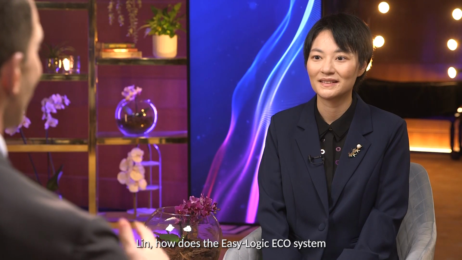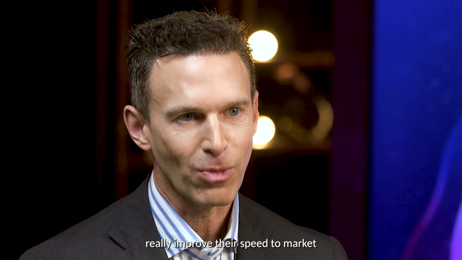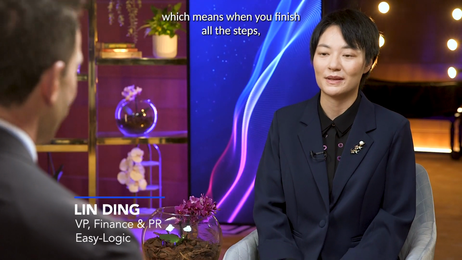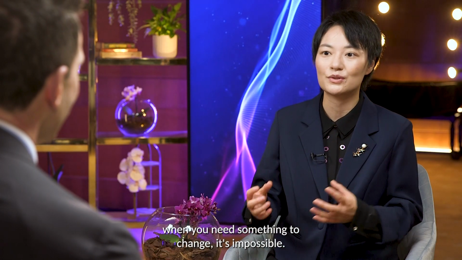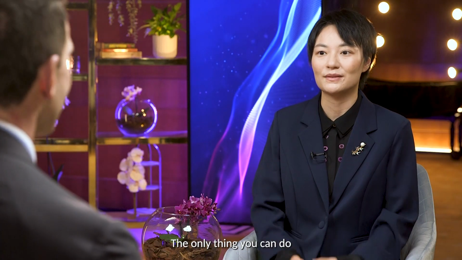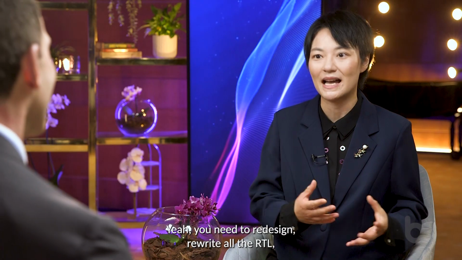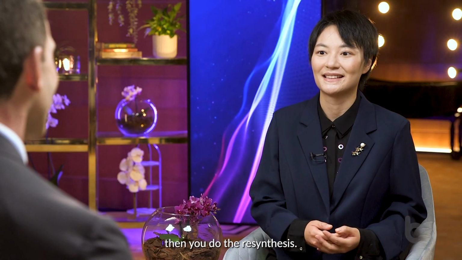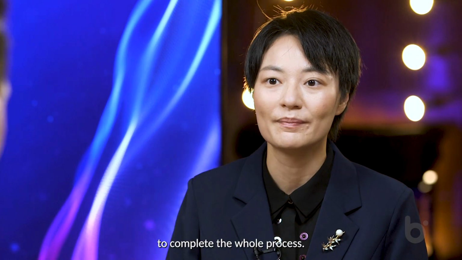How does the EasylogicECO system help integrated circuit or chip designers really improve their speed to market with change orders? The traditional IC design flow is irreversible, which means when you finish all the steps before, then in the later stage, when you need something to change, it's impossible. The only thing you can do is start from zero all over. You need to redesign, rewrite all the RTL, then do the resynthesis. So it may cost you 1 to 3 months to complete the whole process.